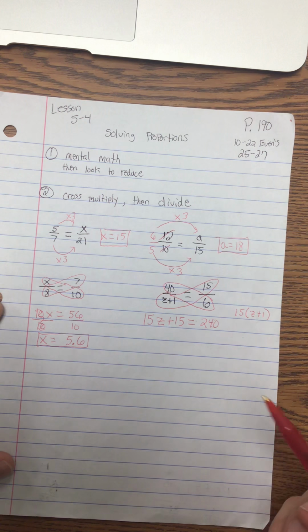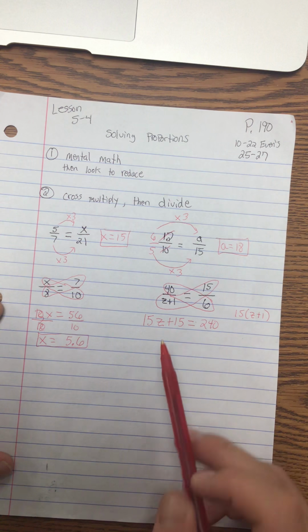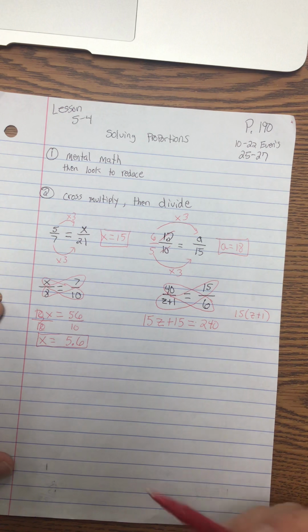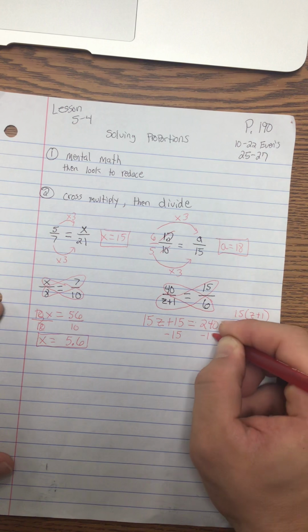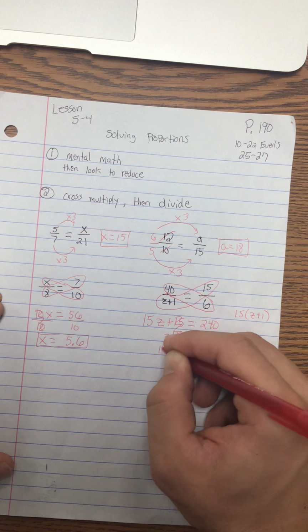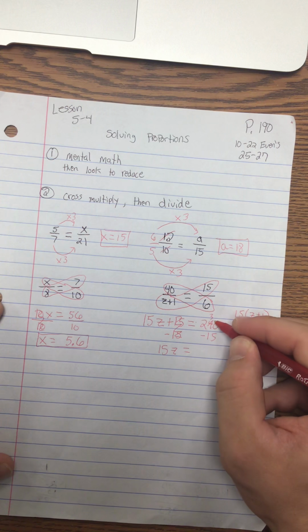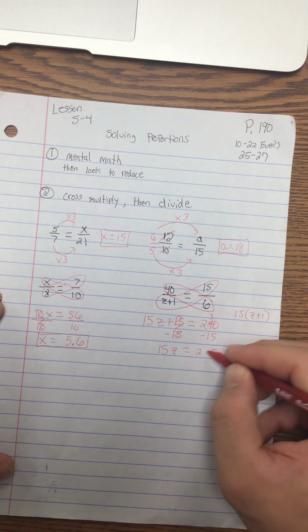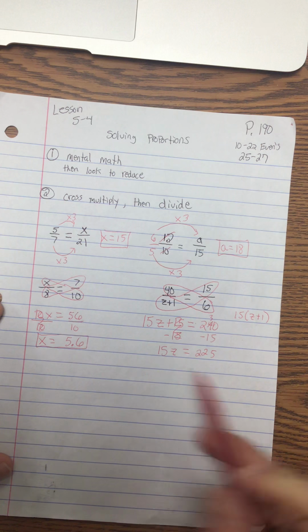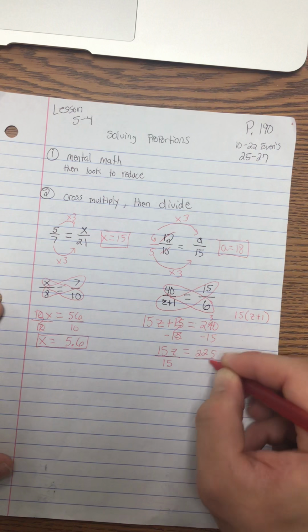And now we need to solve for z. So this is really just like a two-step equation now. So z is being multiplied by 15 and added by 15. And we've learned that we always get rid of the weaker operation first. So we're going to subtract 15 from both sides. Bring down my 15z. I get 225. So 15z equals 225. Now we just need to solve for z. One last step. Got to get rid of that 15. It's being multiplied, so we need to divide.